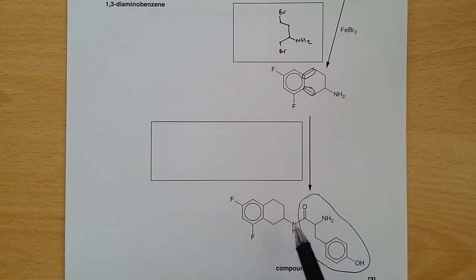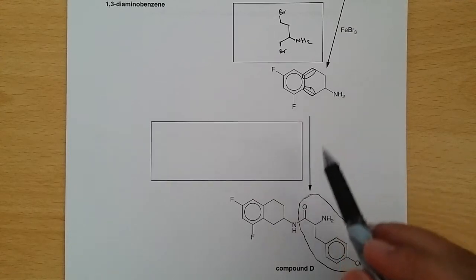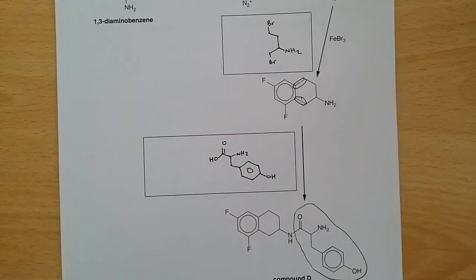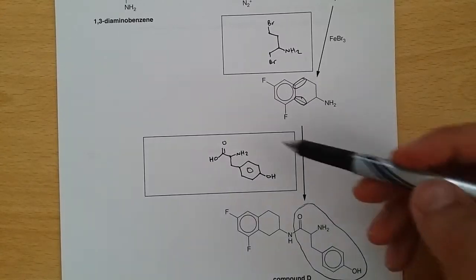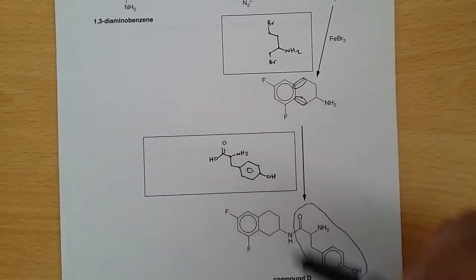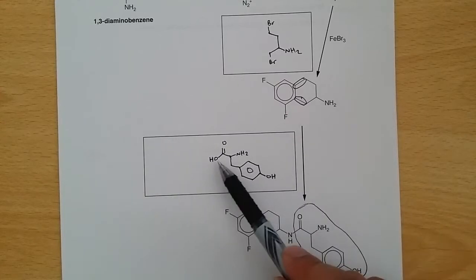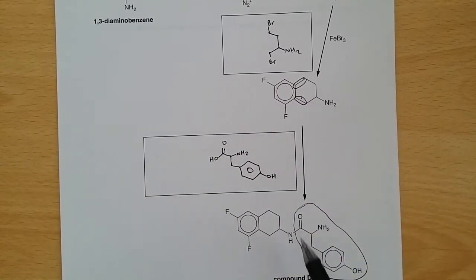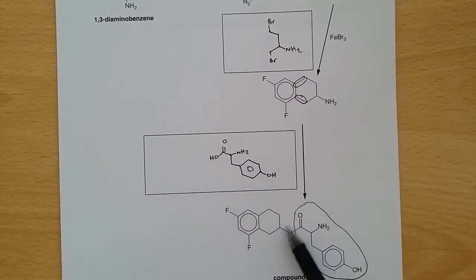Right, and what we've done here is make an amide bond. You can make an amide bond by an amine reacting with a carboxylic acid. So there must have been a carboxylic acid initially. So just redraw this molecule up here, but with the OH for the carboxylic acid. So the acid plus the amine group join together in a condensation reaction. Water is eliminated, and you make your amide bond.